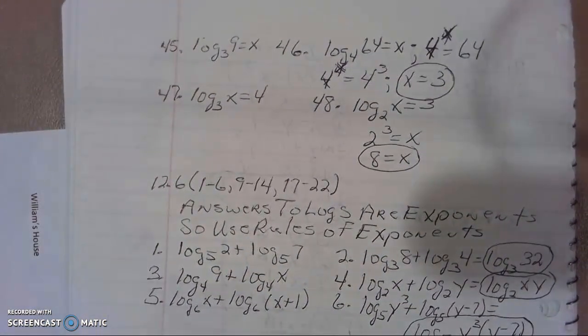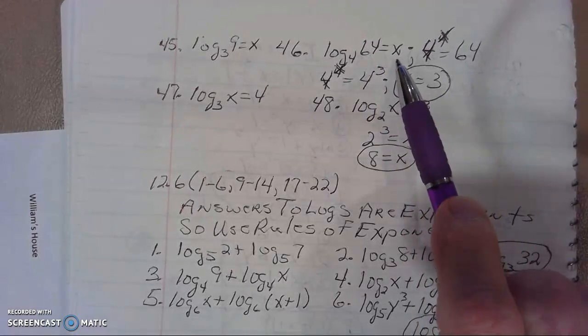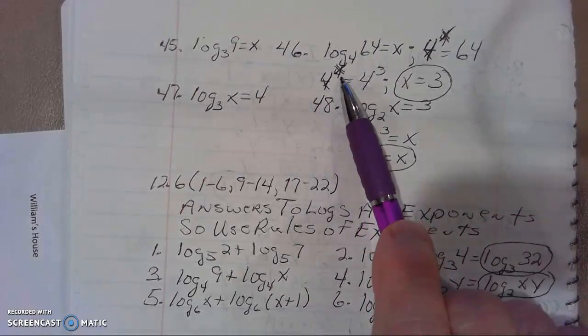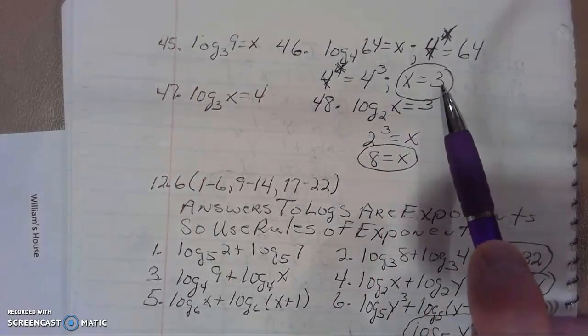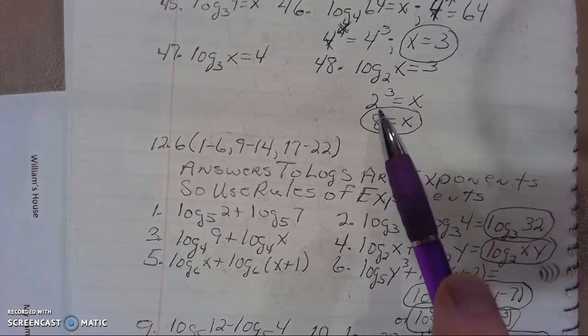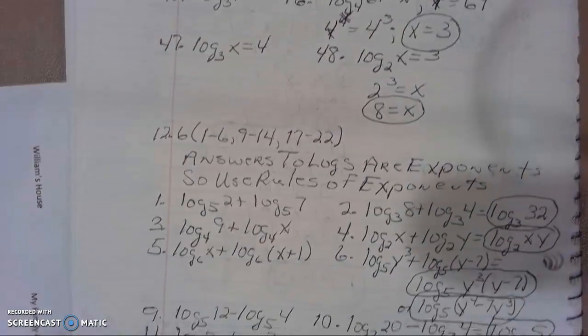The last lesson we have here. Okay, here's 45 and 46. Same thing. On 47 and 48, same kind of thing. We're solving them. Look at 46. Log to the base 4 of 64 equals x. So it's 4 to the x equals 64. So 4 to the x equals, we change 64 to 4 cubed, so then x equals 3. And then number 48, log to the base 2 of x equals 3, so 2 cubed equals x. X is by itself, so 8 is our answer.